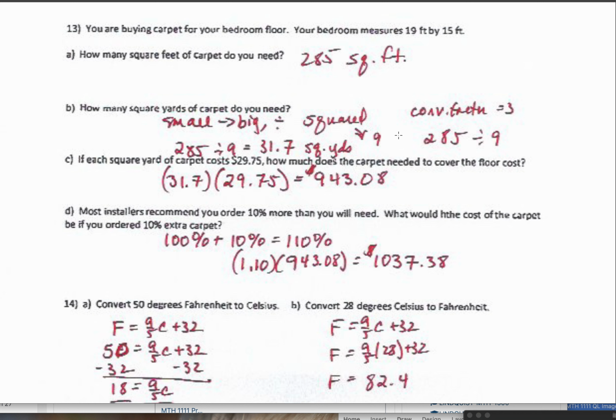Now we get a little trickier. We're going to convert this to square yards. To do that, you have to realize two ways to do it. We'll do it the small to big way. That means you need to divide. But you're not dividing by the conversion factor of 3 because there's 3 feet in a yard. We're dividing by 9 because it's 3 squared. Just like the units are squared, the conversion factor is squared. That is always true. So 285 divided by 9 is 31.7 square yards.